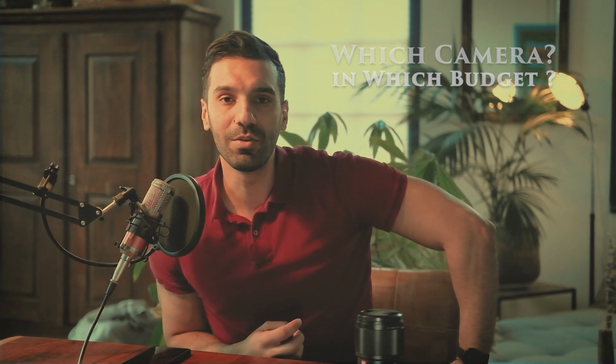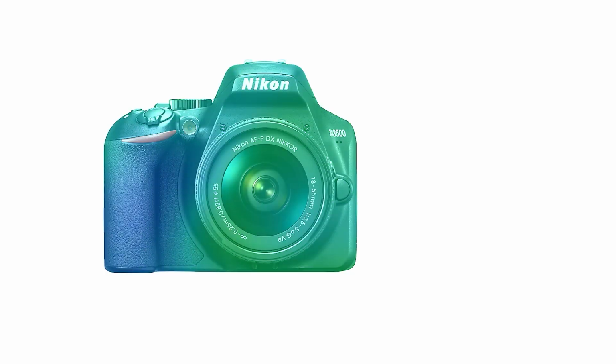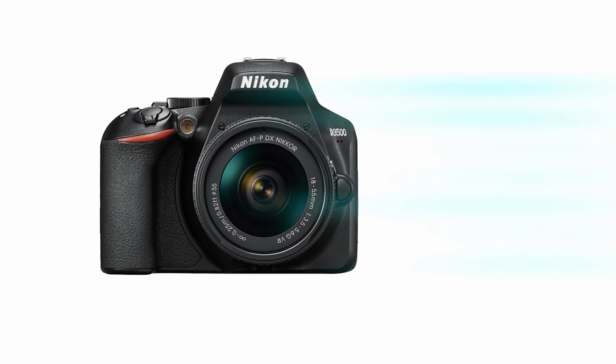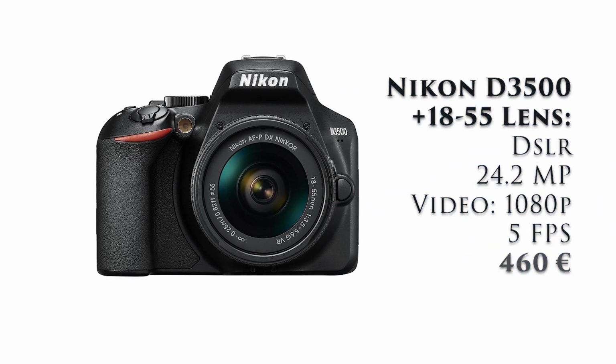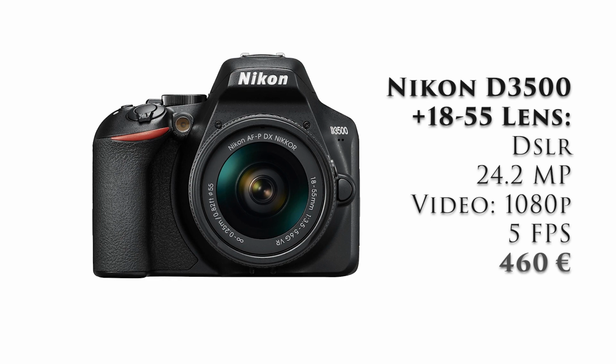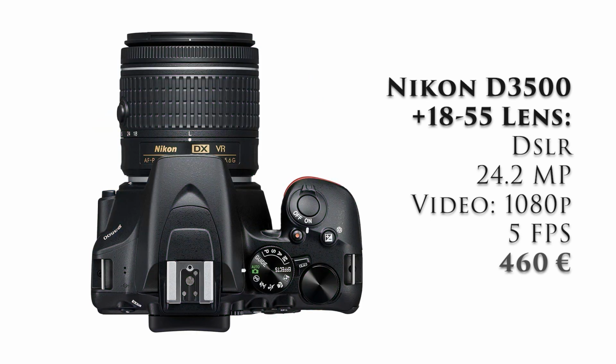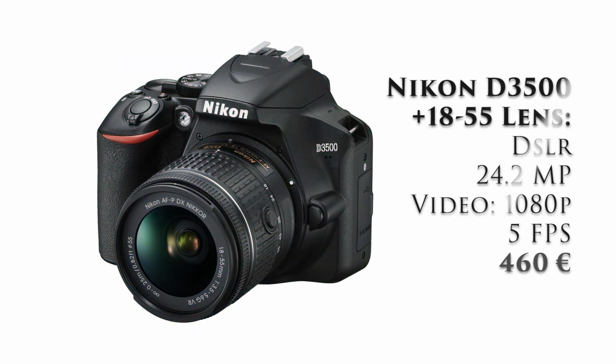Okay, now we go to which camera in which budget. Let's see the low budget cameras. The first one is a Nikon D3500. It's a DSLR, 24.2 megapixel. It gives you a kit lens which is 18 to 55. It can take 5 frames per second, and it can also shoot video in 1080, which is HD. And its price is 460 euros in Germany.